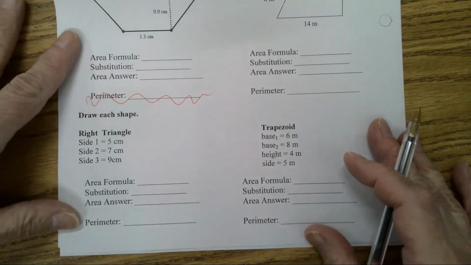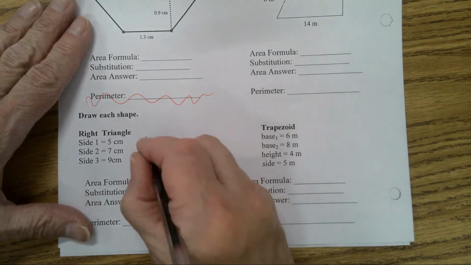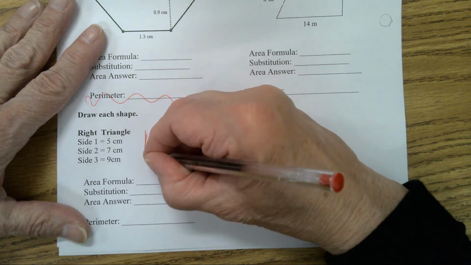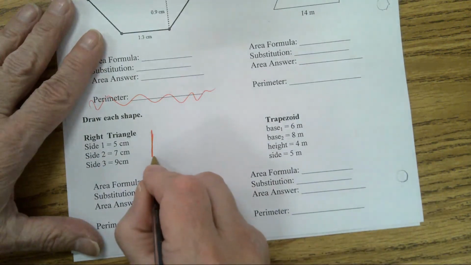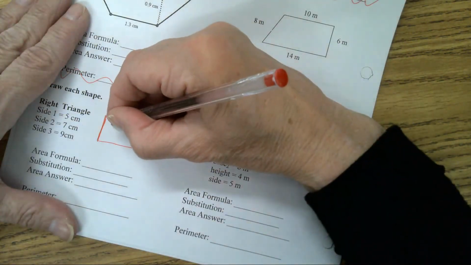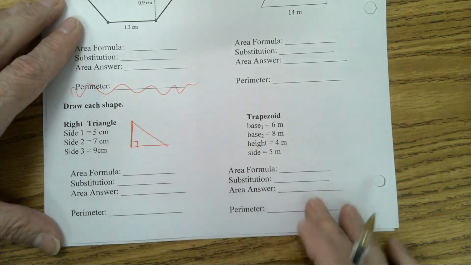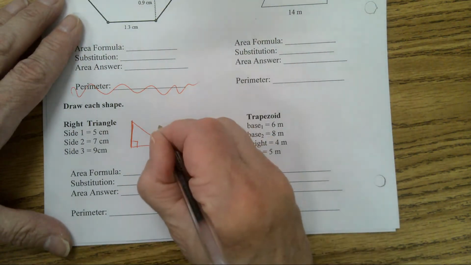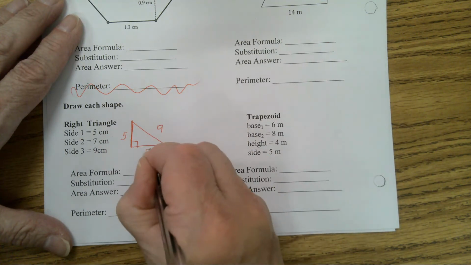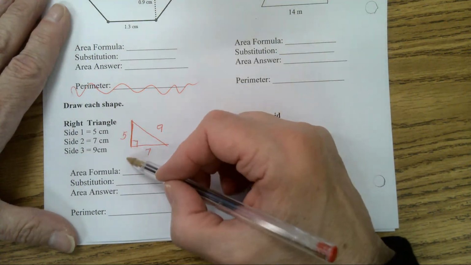This right triangle one is sort of tricky. Let's just draw the triangle. If you think about it, kids, which side has to be the hypotenuse? The hypotenuse is the side opposite the right angle. Okay, so draw a right angle like this. This is going to be 9, this is 5, and this is 7. The hypotenuse is the side opposite the right angle.